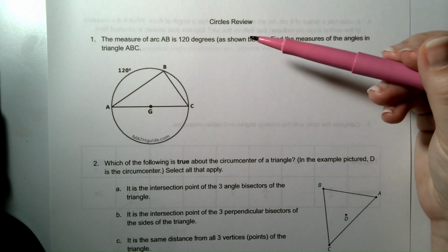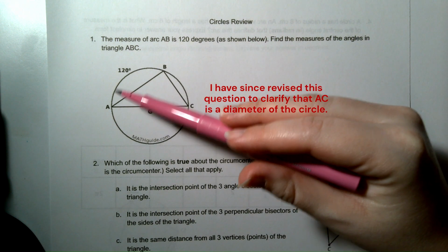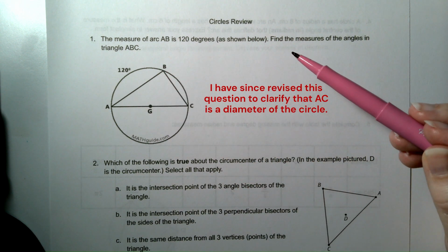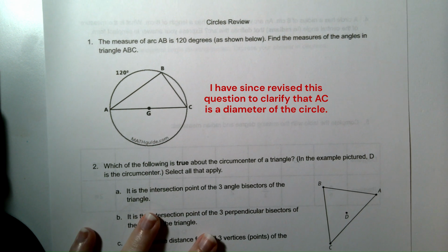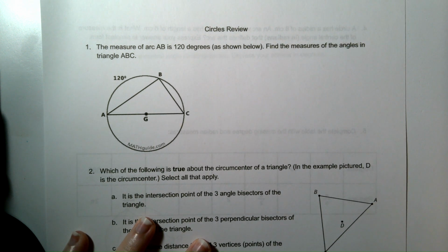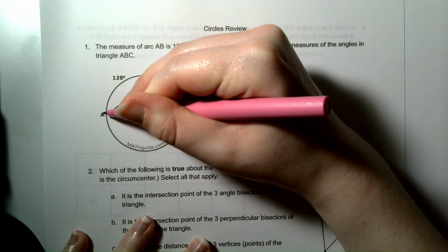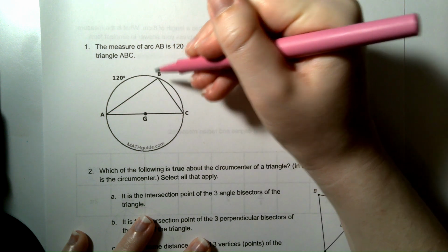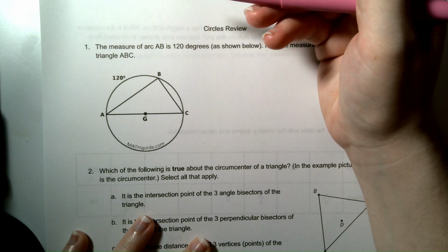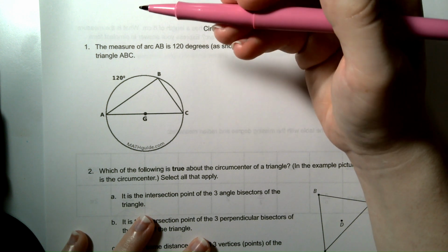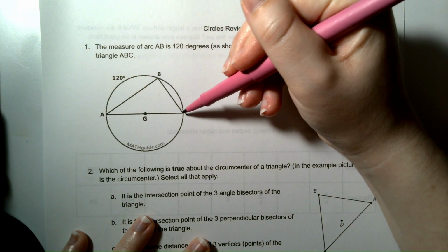So for the first question here, it says the measure of arc AB is 120 degrees as shown below. So this arc here is 120 degrees. Find the measures of the angles in triangle ABC. Okay, so if you think about lesson 2, where we learned about inscribed angles, all 3 of these angles making up the triangle are going to be inscribed angles. So we could really start with either C or B. Let's start with C.